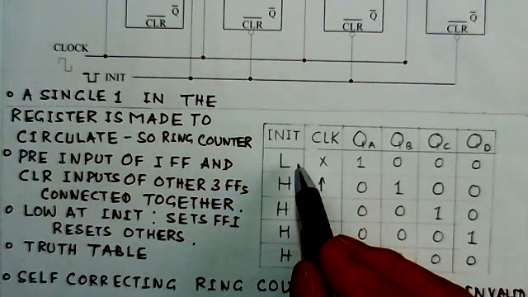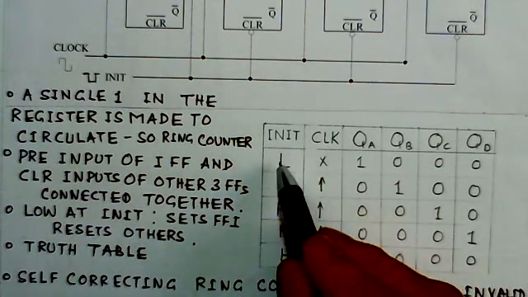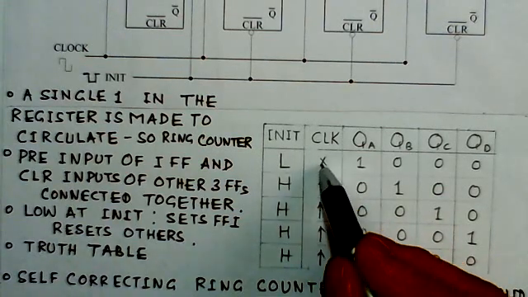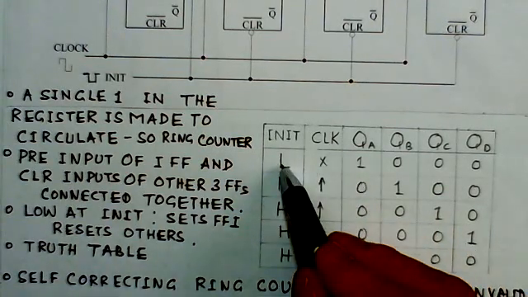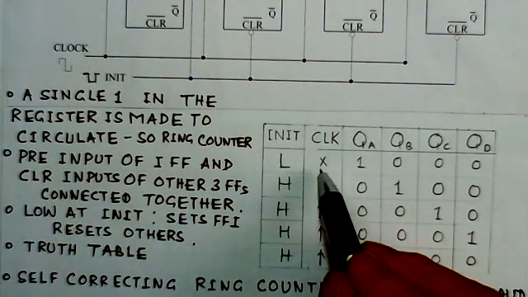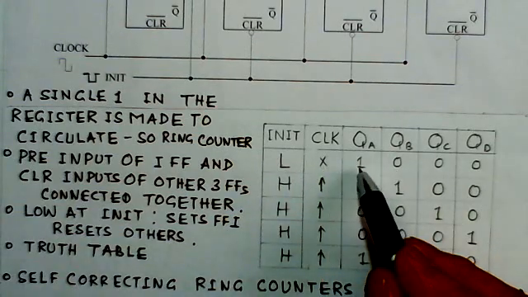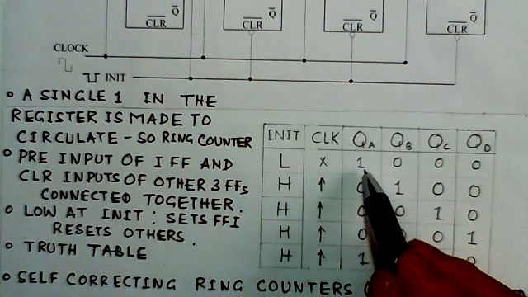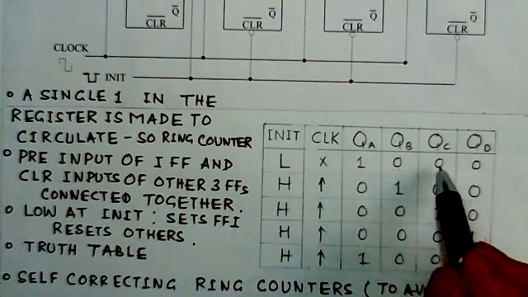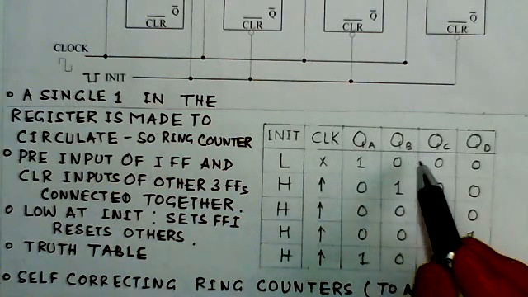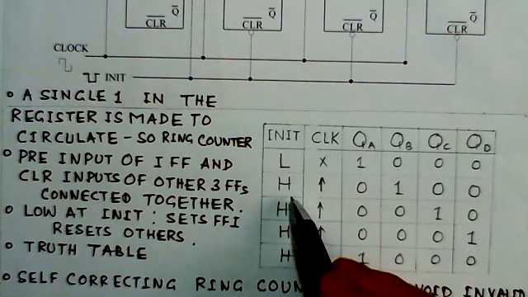When the initializing signal is low, it is independent of the clock signal, because the preset and clear signals are overriding signals, so it does not depend on whether the clock is present or not. It will set the register to 1 0 0 0. So QA output would be 1, and the others would be 0.